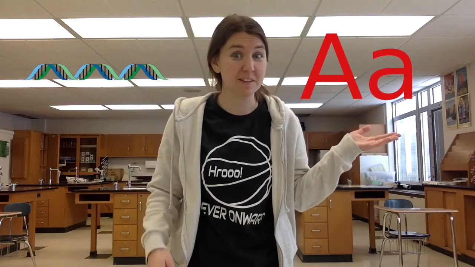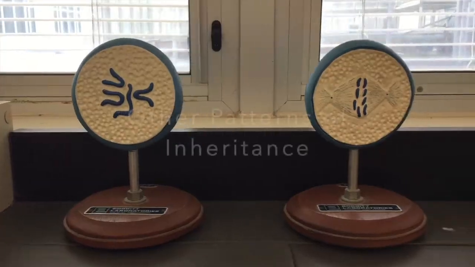Mendel's work with the peas was absolutely groundbreaking, but not all traits show those same patterns of inheritance. For most traits in most organisms, genetics is a bit more complex. For example, many traits are controlled by more than one gene, and many genes have more than just two alleles. So this week, we're going to learn about those other patterns of inheritance.